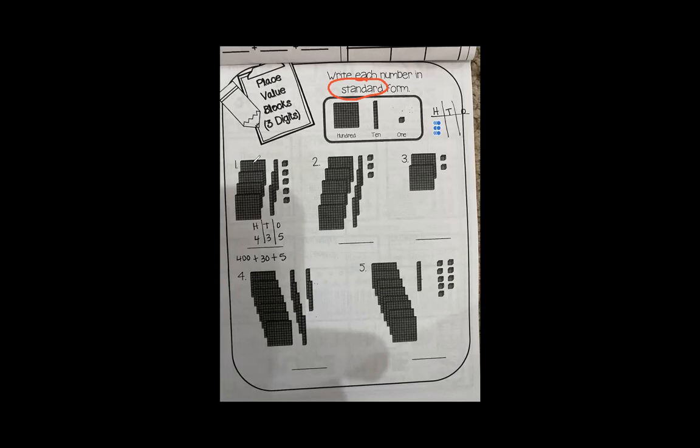The first one has 100, 200, 300, 400. It has 4 groups of 100. It has 1 ten, 2 tens, 3 tens. And it has 1, 2, 3, 4, 5 ones. 435. To write it in expanded form, we would write 400 plus 30 plus 5. But we didn't do this yet. Standard form. My number is 435.